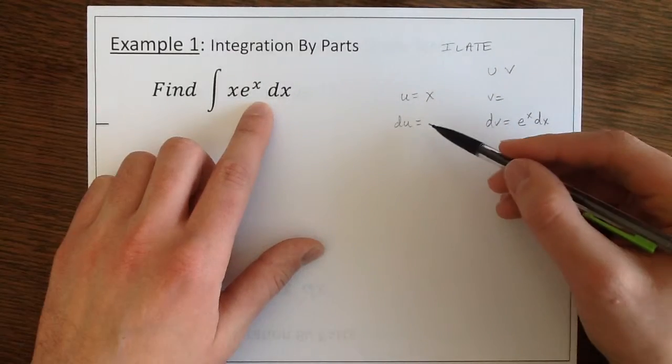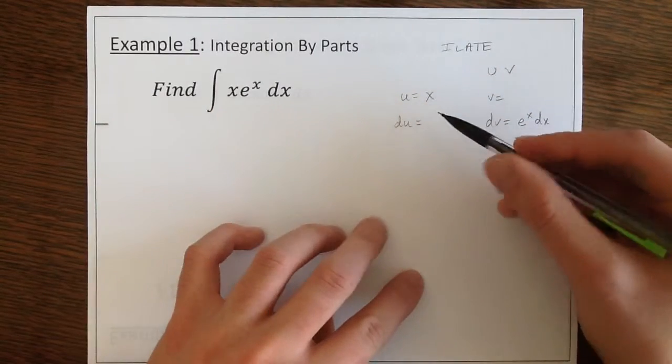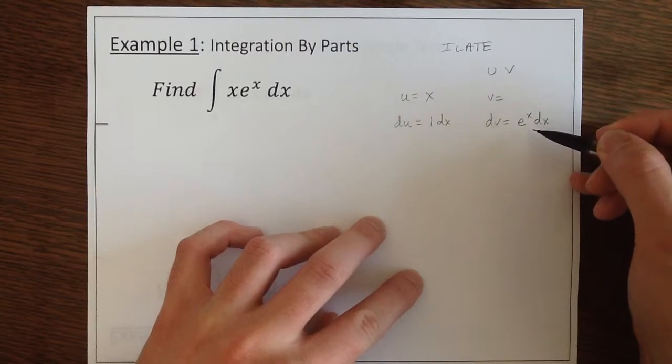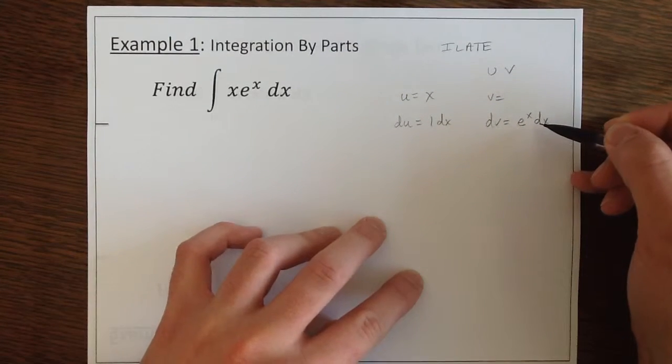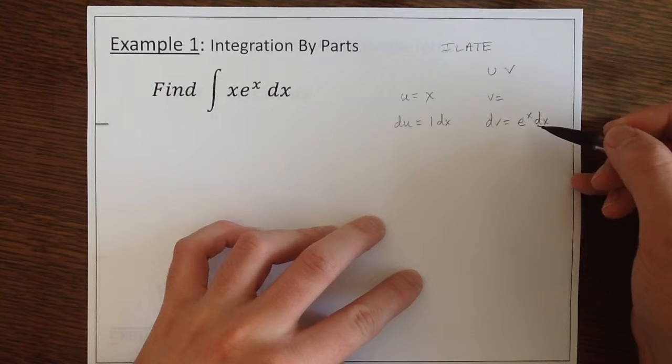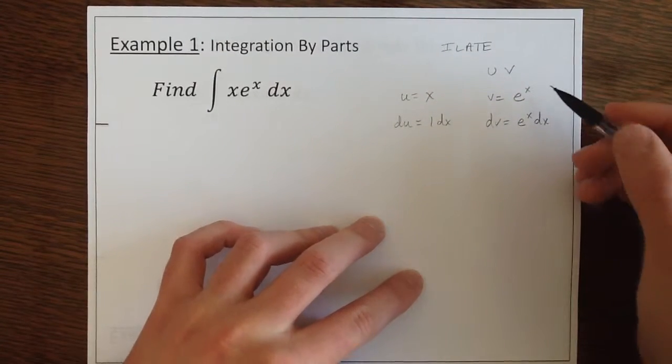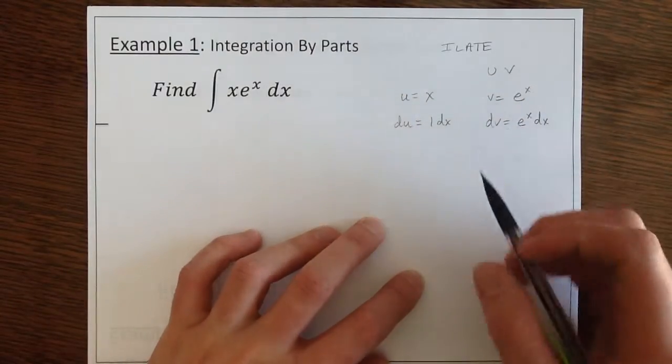And then I have to find du. That's not bad. The derivative of x is just 1 dx. And then v would be the antiderivative, or the integral, of e to the x dx. We know that e to the x is its own derivative and integral, or antiderivative. So v would have to be e to the x. So if you can do this little process right here, then we just use the formula.